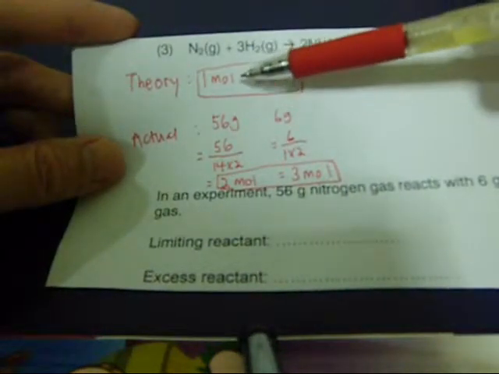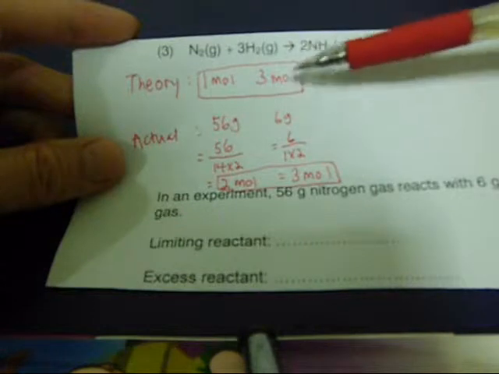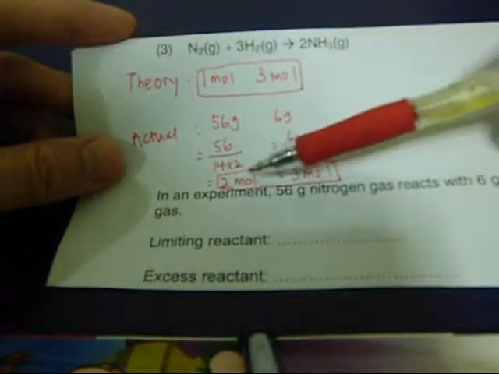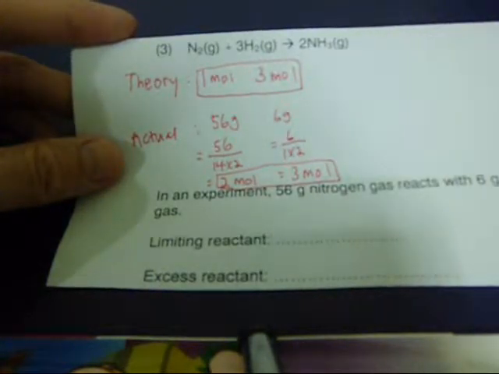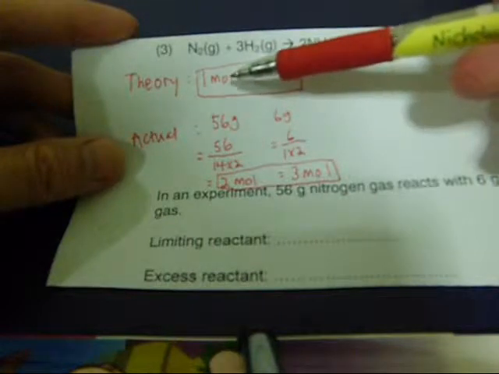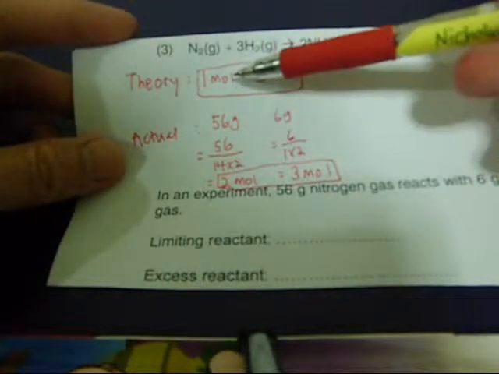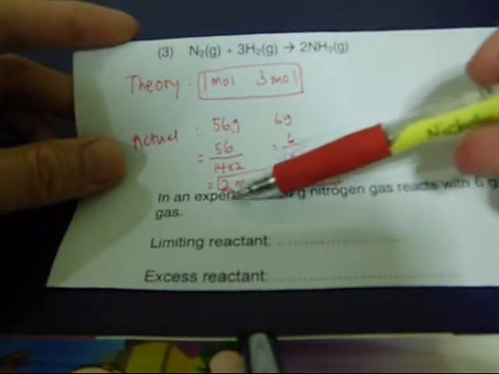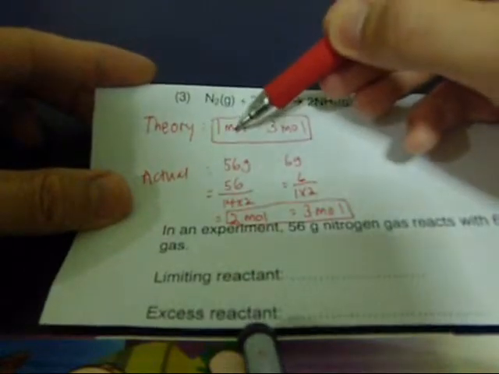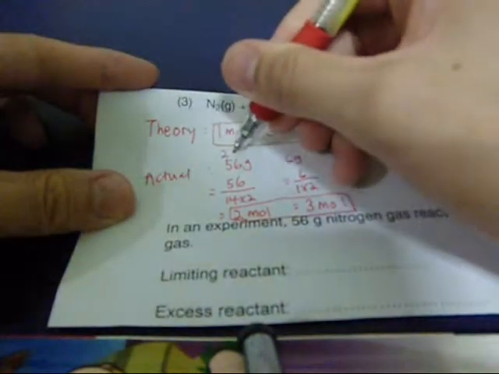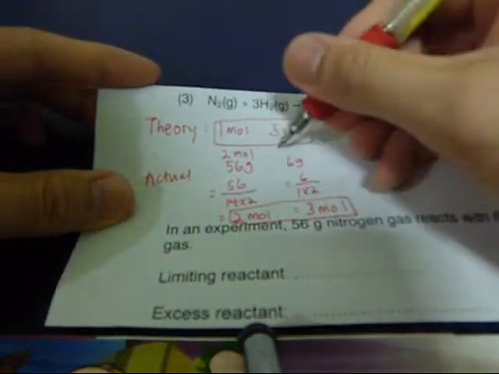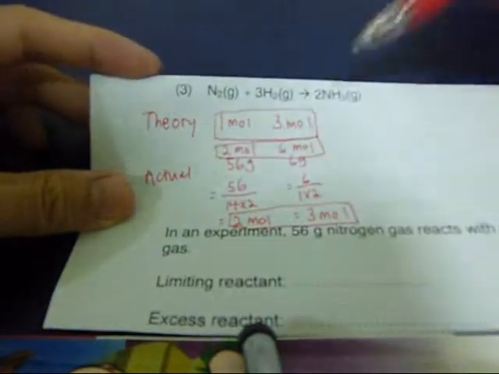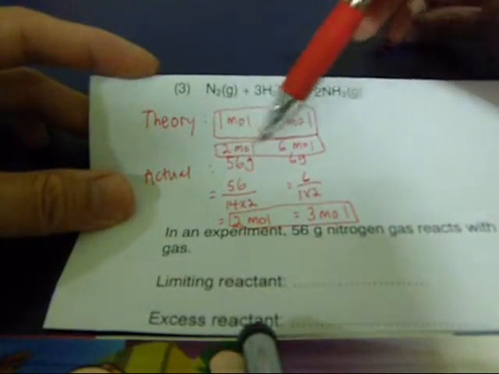Now you have to compare the theory and the actual. Okay, theory says 1 mole of nitrogen, you need 3 mole of hydrogen. Okay, in actual, 2 mole and 3 mole. So this is like comparing apples and oranges. You have to make this into 2. Then you can compare it equally. So every 1 mole you need 3 mole. So that means if let's say you have 2 mole of nitrogen, then you would need 6 mole of hydrogen. Okay, these two statements are the same. 1 is to 3, 2 is to 6.